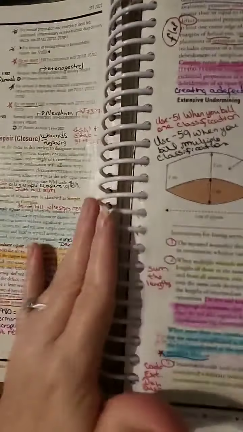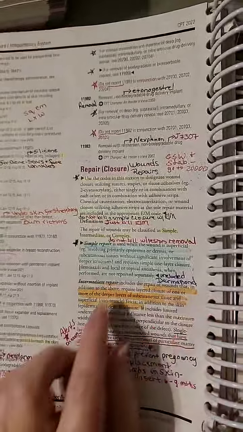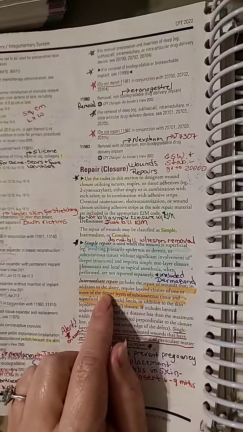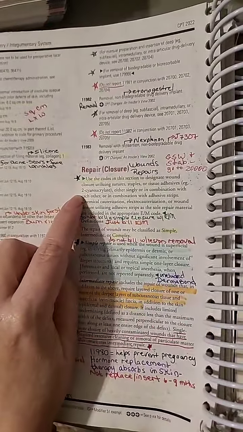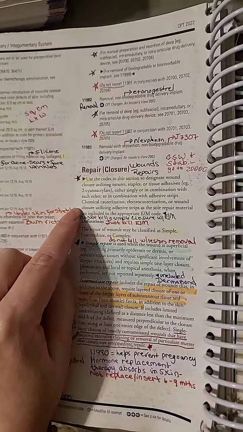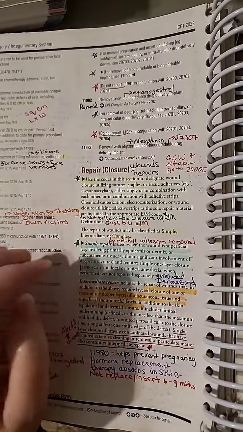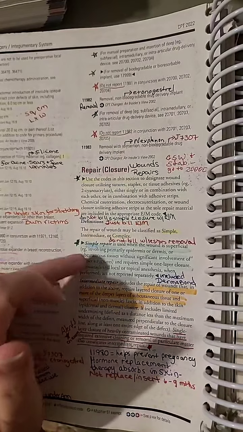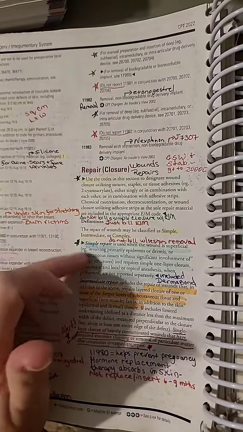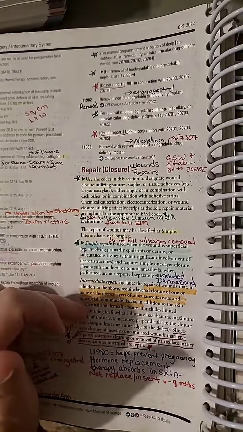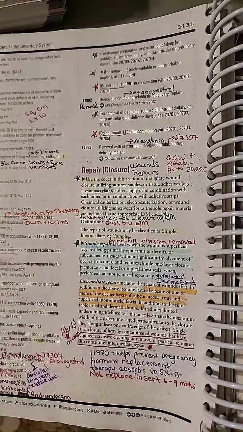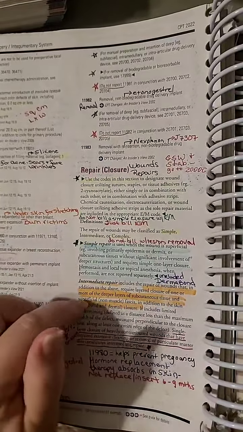They're going to try to have an intermediate or a simple repair. And if you don't know that they can add irrigation to a simple repair, which turns it into an intermediate, then you might get that question wrong.